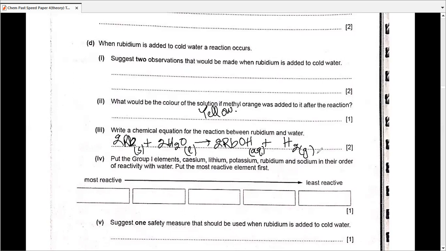We throw a solid piece of rubidium into water, which is a liquid. It forms an aqueous solution of an alkali, rubidium hydroxide, and it also gives out a gas. Even if you don't write state symbols, it will be correct according to this paper's marking scheme, but since the paper and the marking scheme are too old, the criteria have now changed.